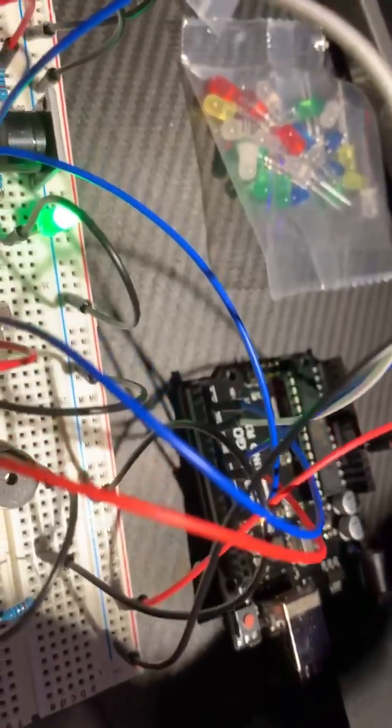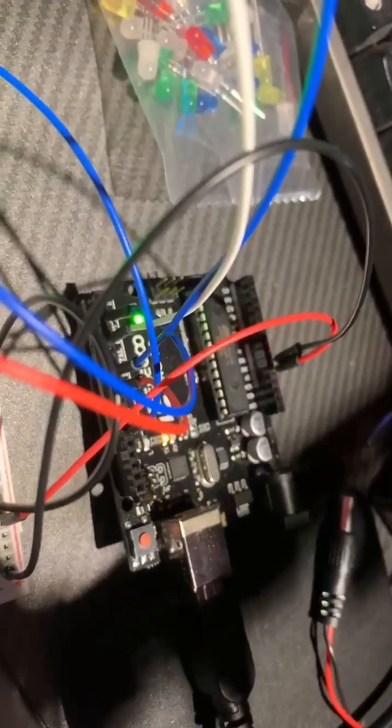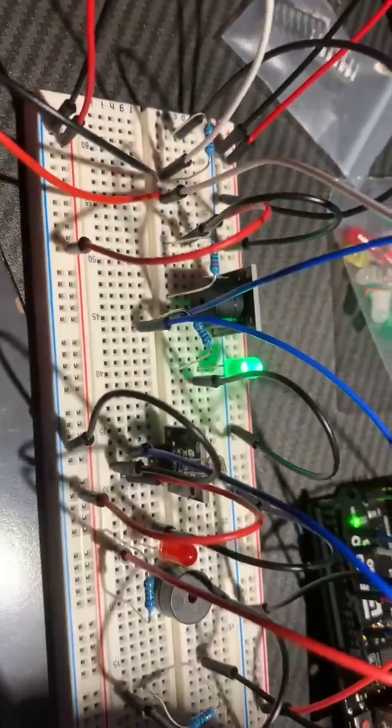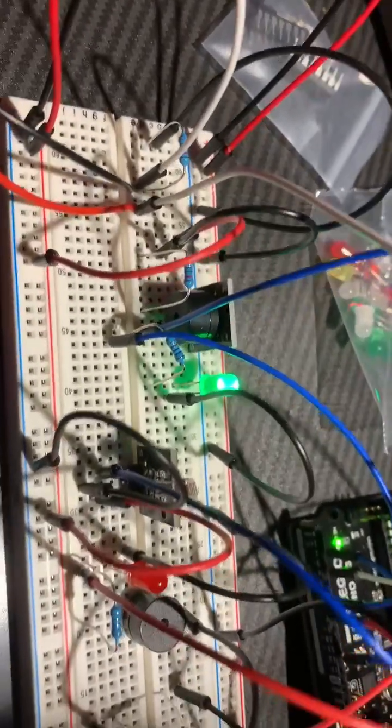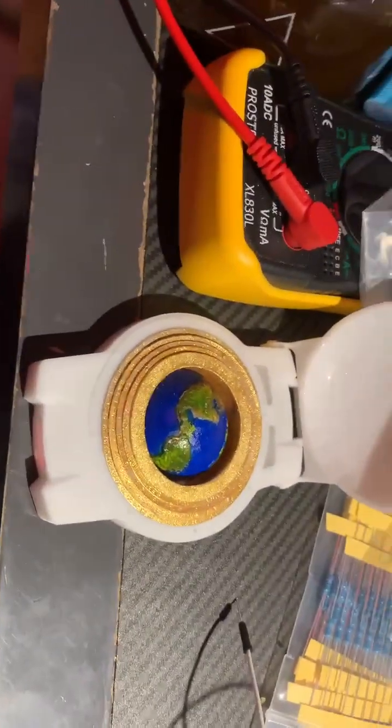So that big prototyping board will be replaced by a very small chip. This mess of electronics will be wired and compacted somehow, and everything will fit into this 3D printed housing.